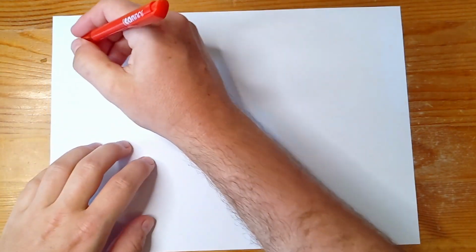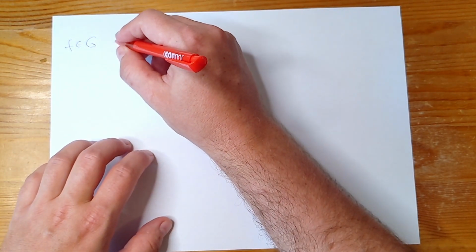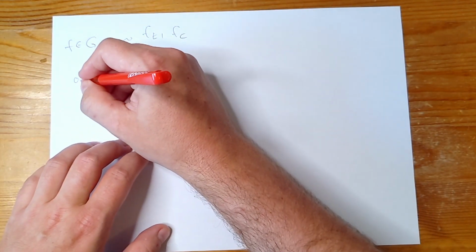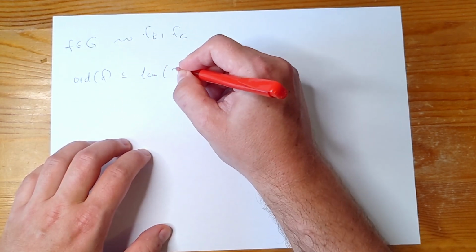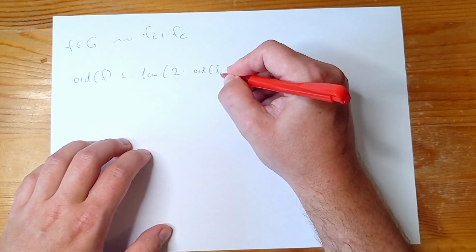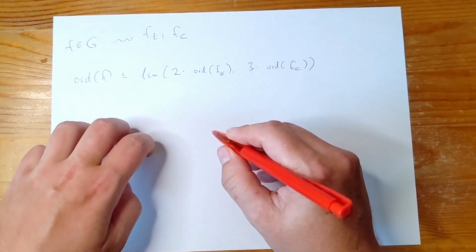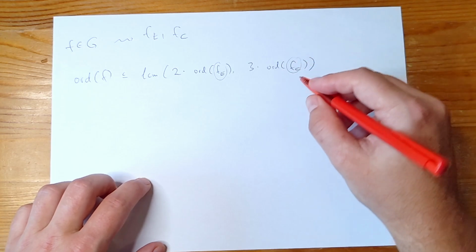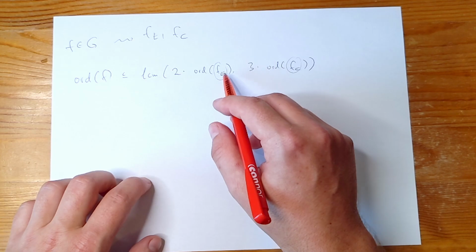So let's bring together what we have up to now. We have realized that every sequence of moves on the Rubik's Cube has 2 permutations, Fe and Fc, and we have this estimate: the order of f is at most the least common multiple of 2 times the order of Fe and 3 times the order of Fc. And also we just saw that we can decompose both of these permutations into cycles, and then we can determine the order as the least common multiple of the cycle lengths.